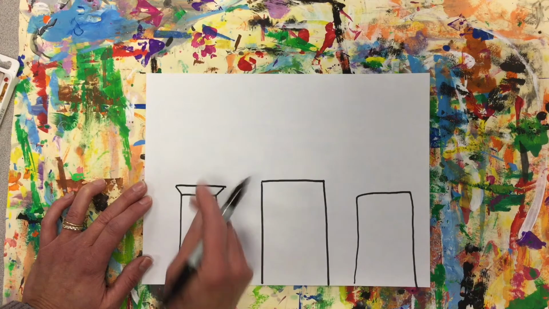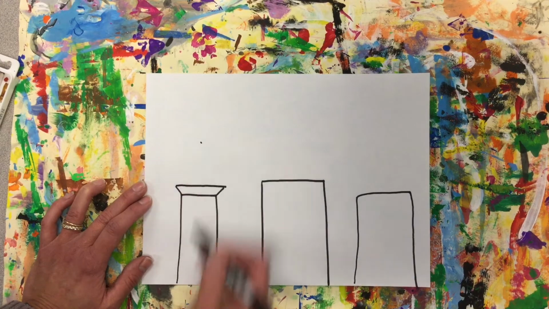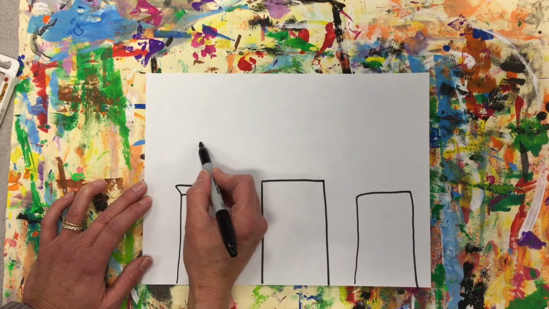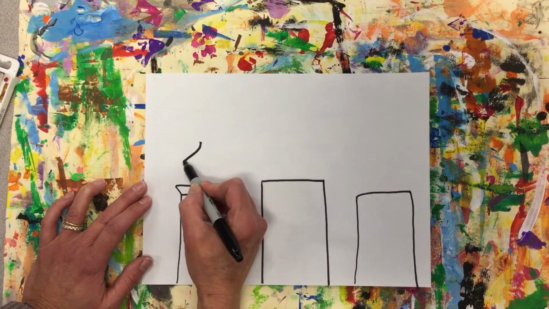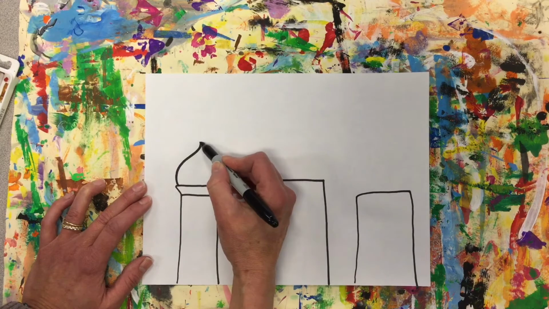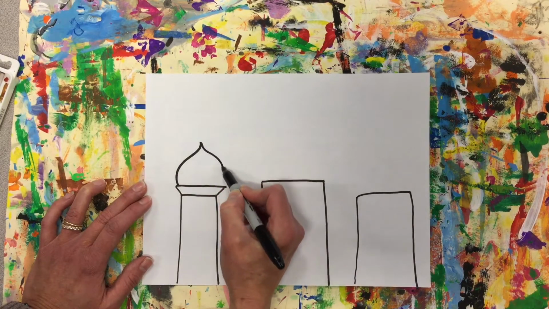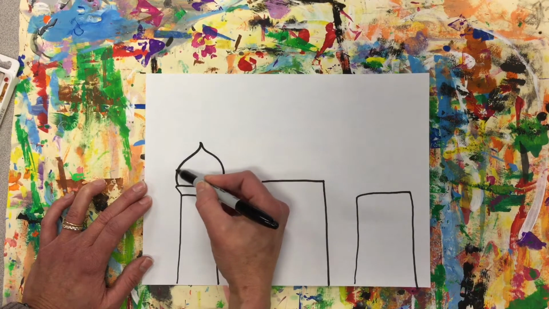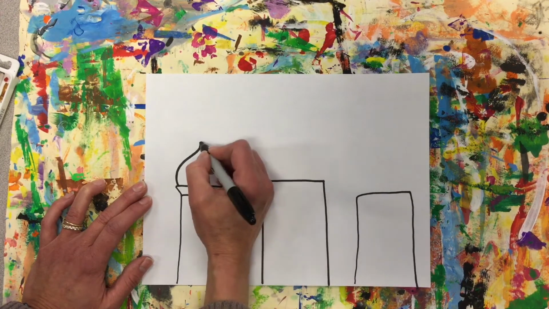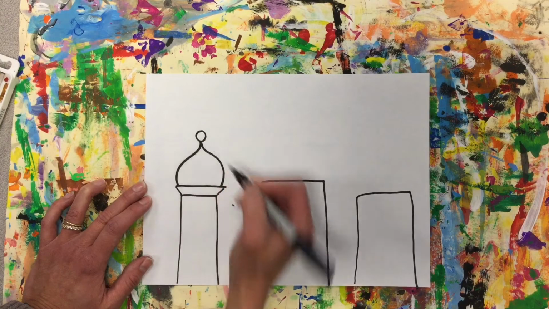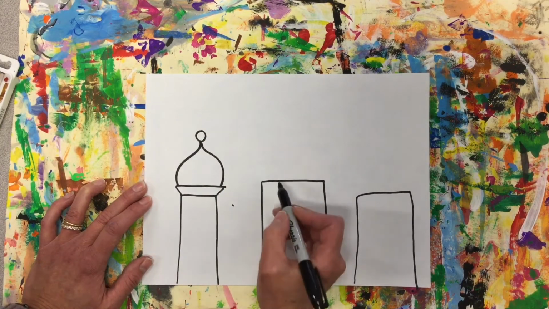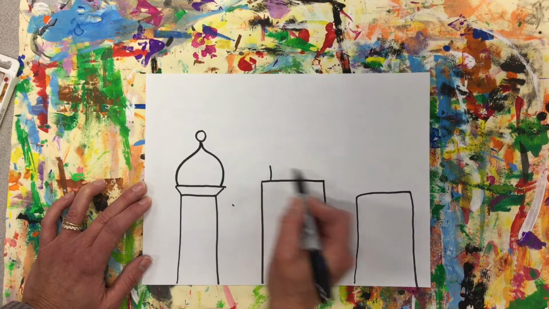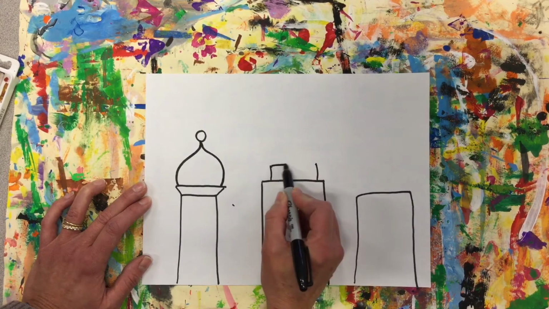If I was doing the onion dome at the top, I'm going to put a dot here so I know where I'm going in the middle top. Now I'll come down and then out and around. You might need to practice this on a piece of scrap paper, but the dot would help. Go slow, take your time. Then you can go ahead and add a shape to the top if you want. This middle one, I think I'm going to stack a few smaller rectangles on top, and I'll fill those with pattern later.